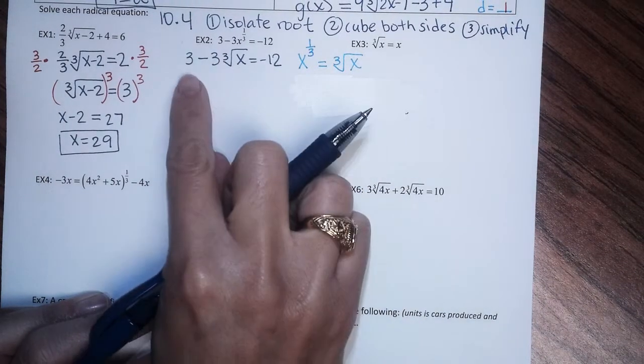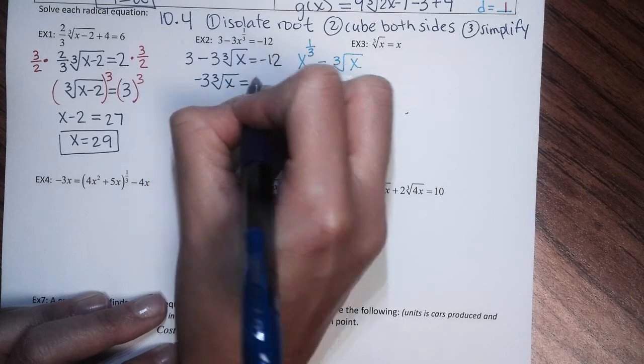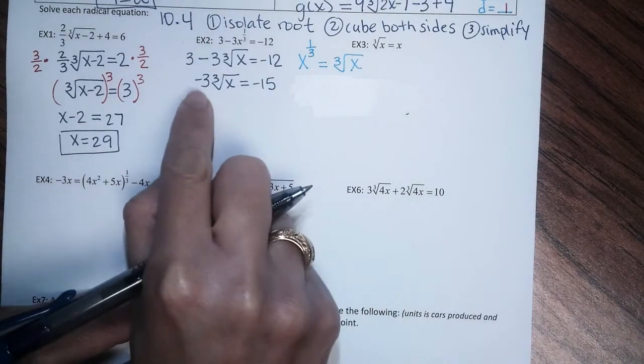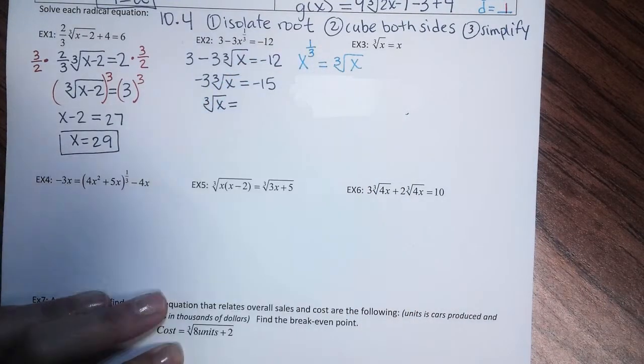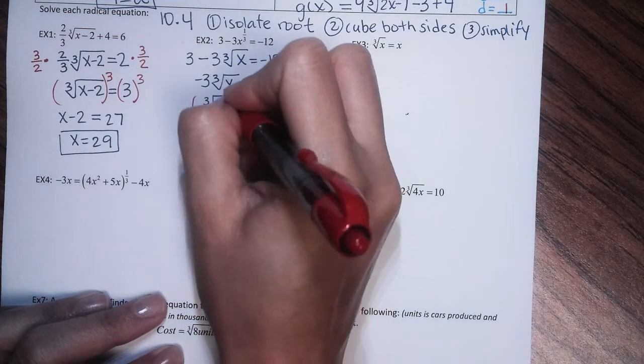Isolate the root. I'm going to do minus 3. Negative 12 minus 3 is negative 15. Still, isolate the root, so I'm going to divide by negative 3. Negative 15 divided by negative 3 is 5. And finally, cube both sides.